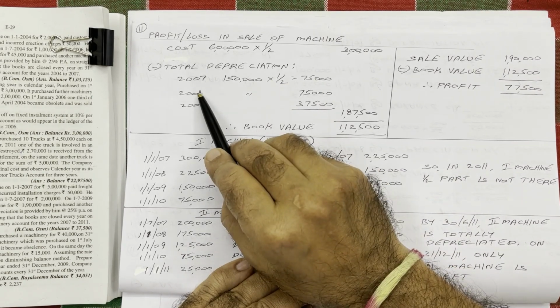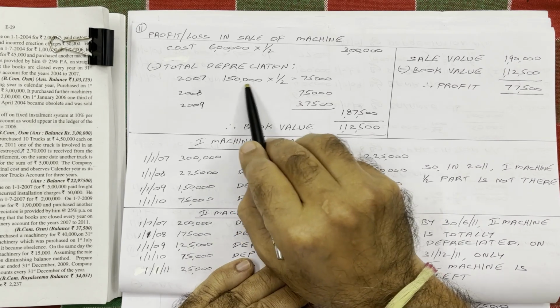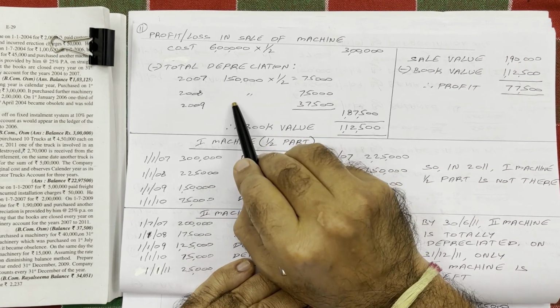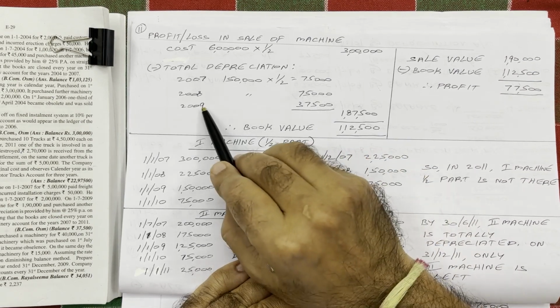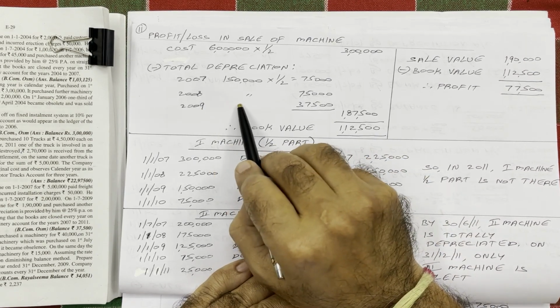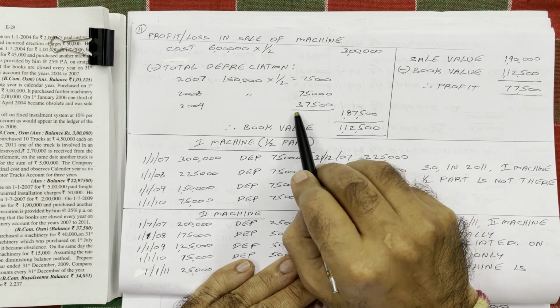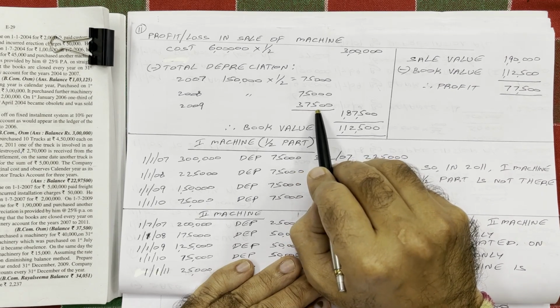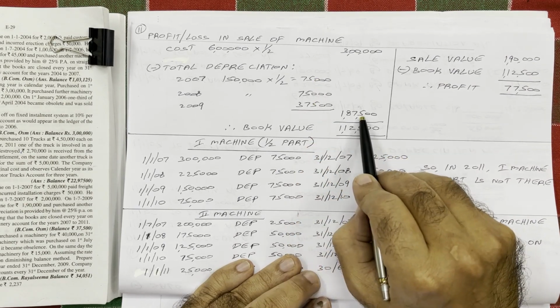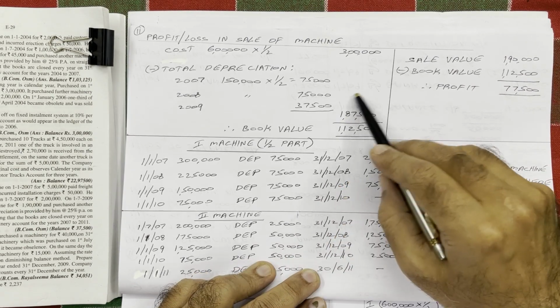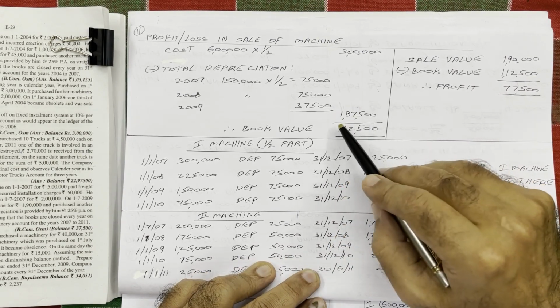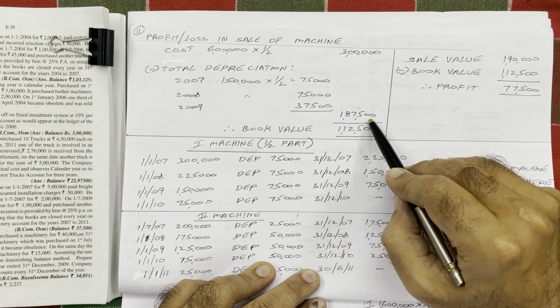In 2008 also the same, 75,000. 2009 half asset depreciation 37,500. Take those three amounts; total in the outer column is 1,87,500. So half asset total depreciation is 1,87,500.